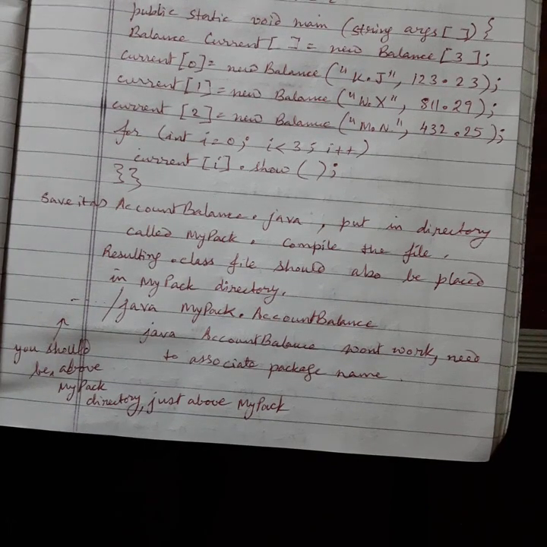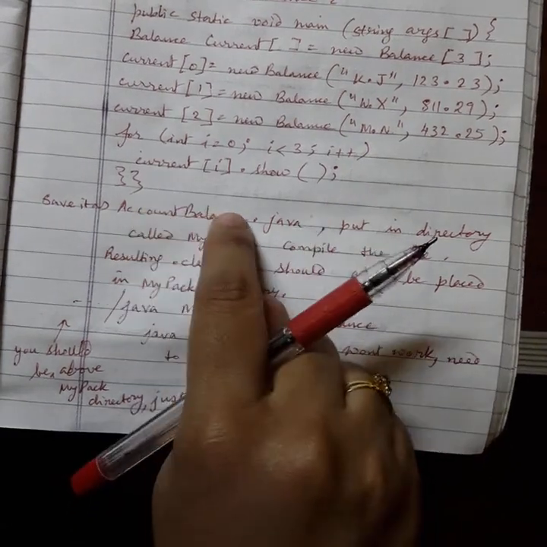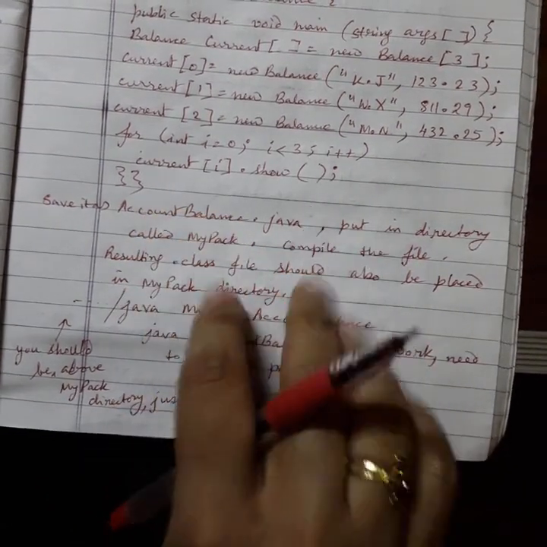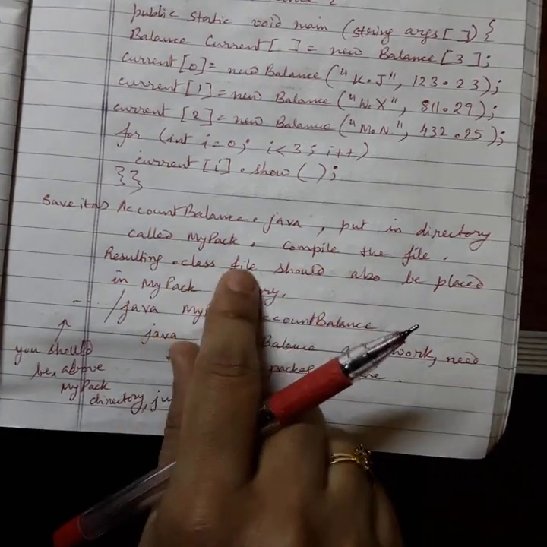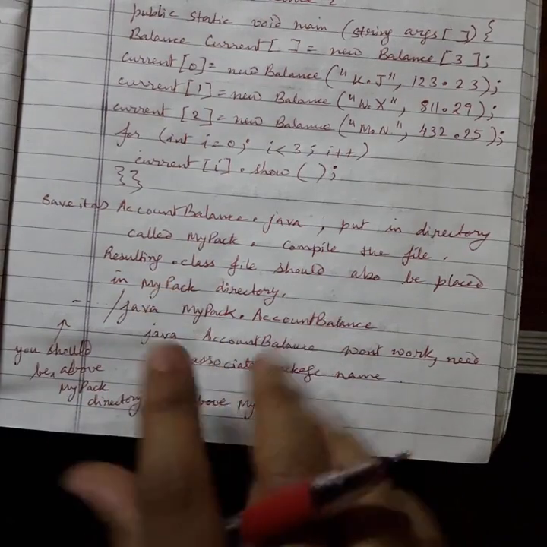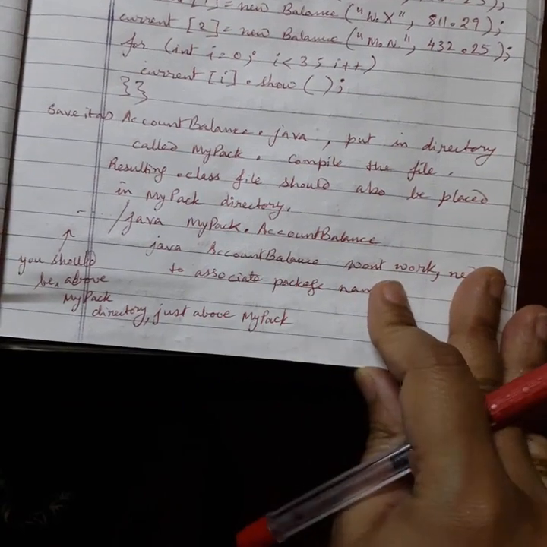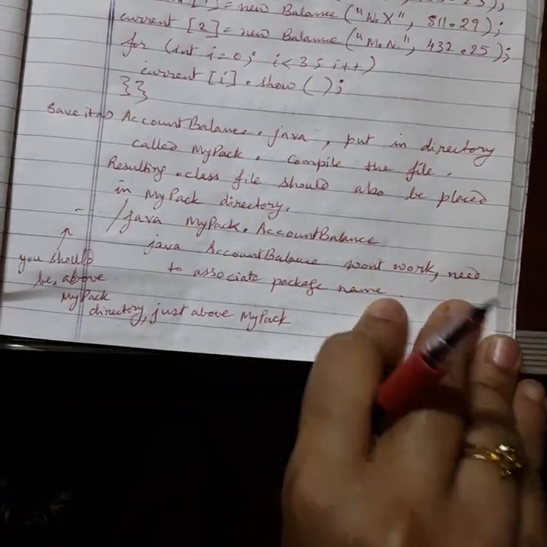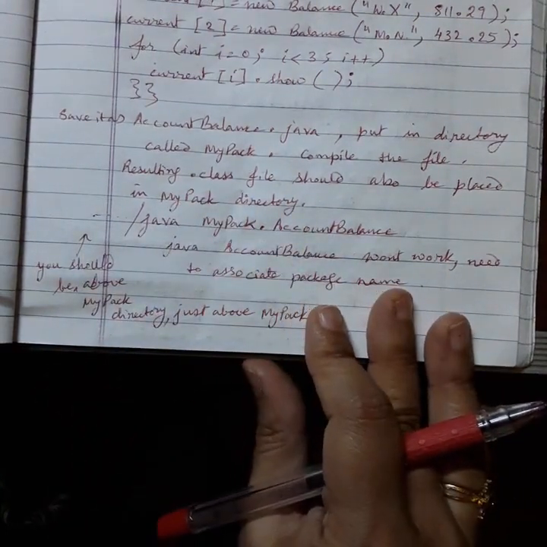We compile the file, and then the .class file is created, you take that up. That will also have this name, AccountBalance. So you take that file and you place it in the mypack directory, because if you create other classes, then they will be able to access the class file from the mypack directory.